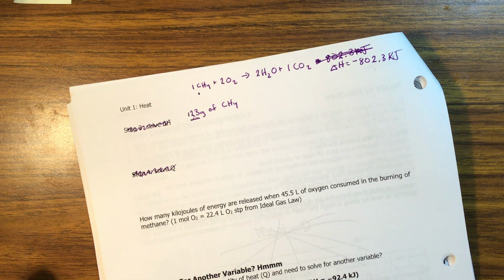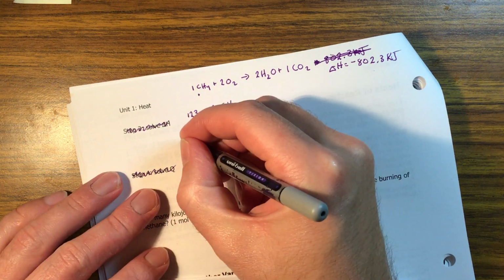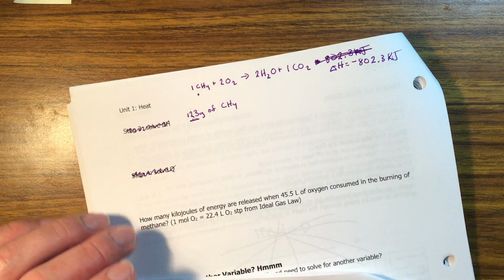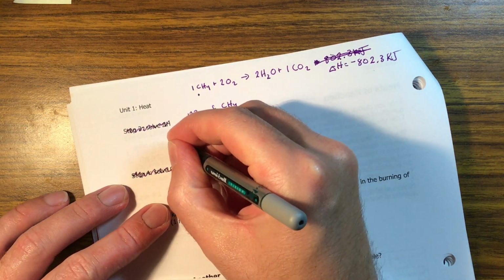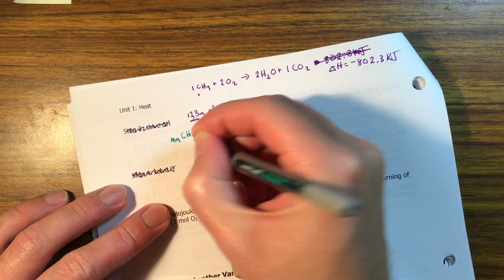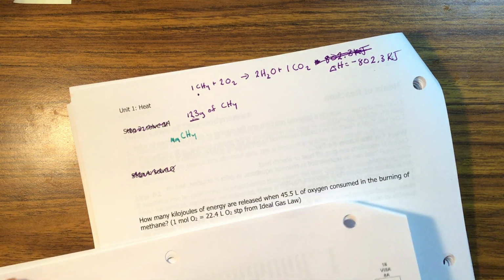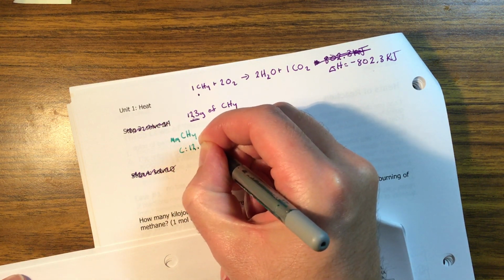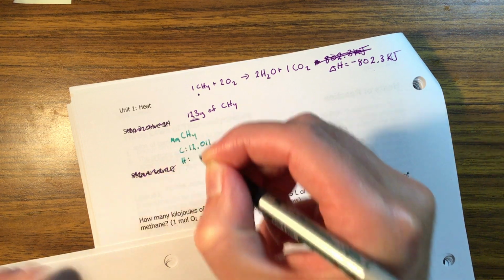123 grams is how many moles of CH4? So the first thing that we're going to do is find the molar mass of CH4. This is something that you've done before. All right, so we find the molar mass. We're going to do this in a few different color pens. We're going to find the molar mass of CH4 from the periodic table, right? C is 12.011.